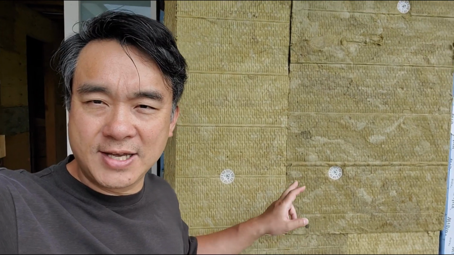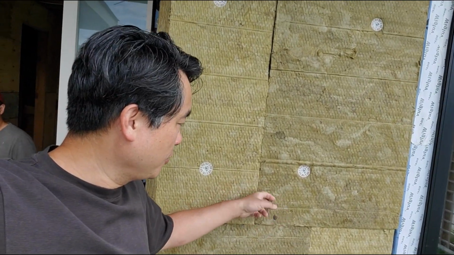Now, this house is kind of cool. It has insulation on the inside, which these batts over here will fit in. But let me just show you the outside. And so this has insulation on the outside as well, exterior and interior.